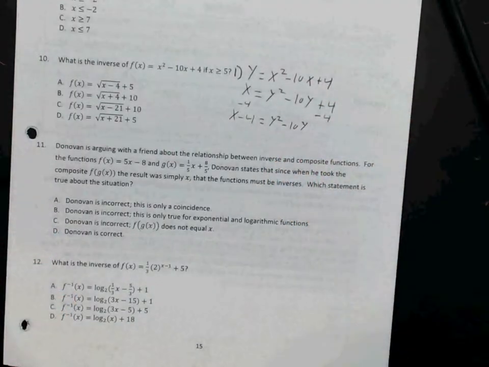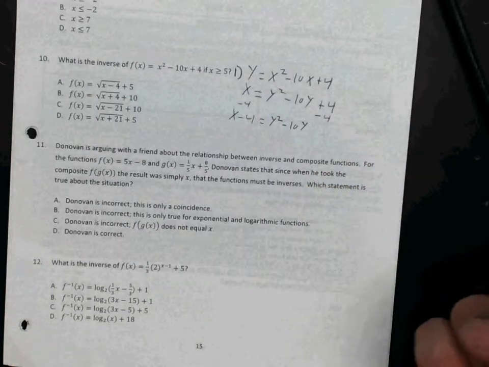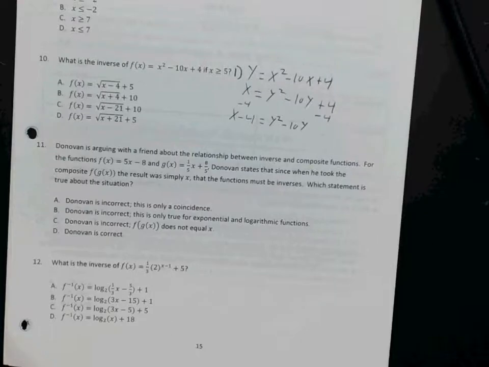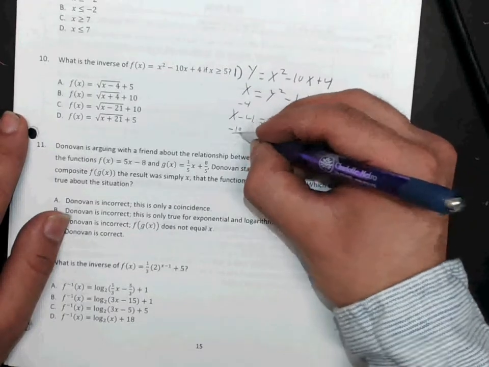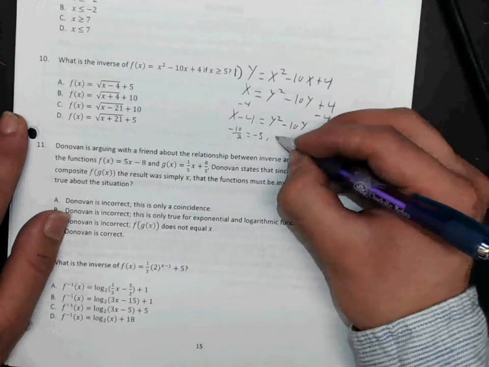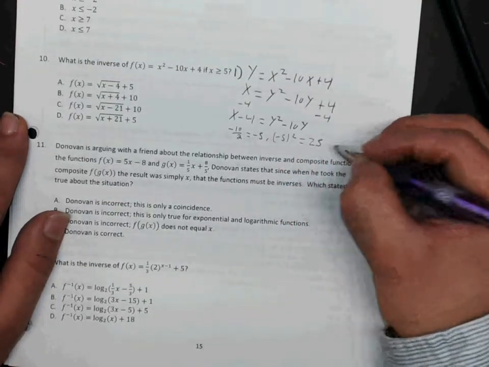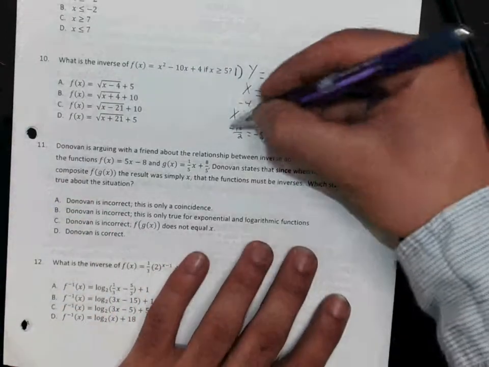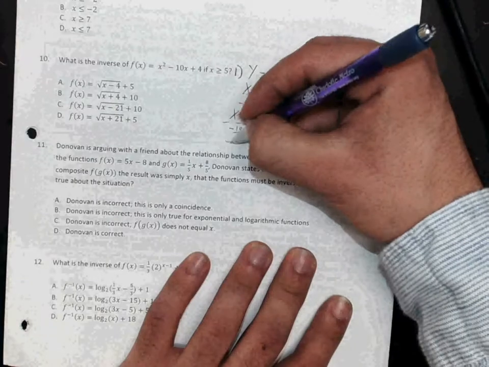Now, Harrison, we have y squared minus 10y. What steps can we do to complete the square? Divide 10 by 2. Right. Very good. So we take a negative 10 divided by 2, which is negative 5. We'll take that negative 5 and we square it, which is equal to 25. And now, after completing the square, we add that 25 to both sides.